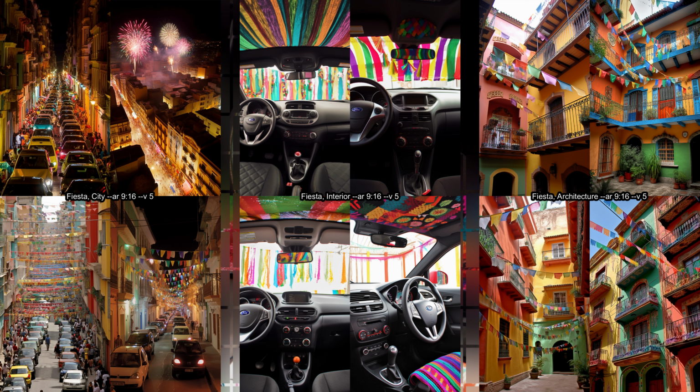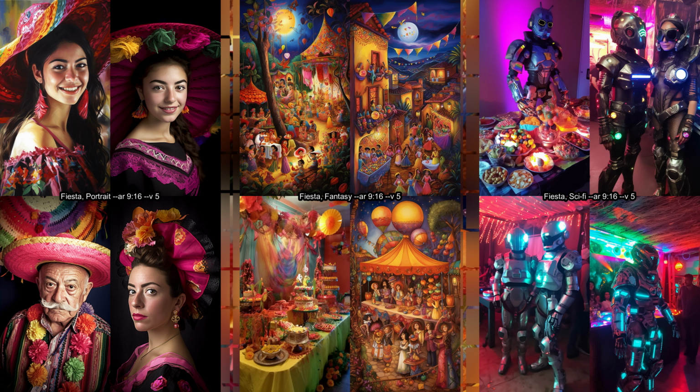As Fiesta does mean party in Spanish, I do think this comes across strongly in these images. And funnily, in interiors of course we see car interiors of a Ford Fiesta. I'm surprised there's not more cars in the images. Portraits are looking very colorful as well. Fantasy mostly goes back to the style we saw in landscapes and wildlife. And sci-fi images look like a futuristic cosplay party.